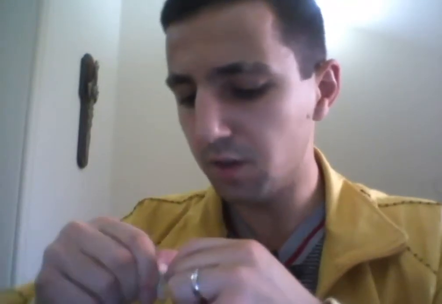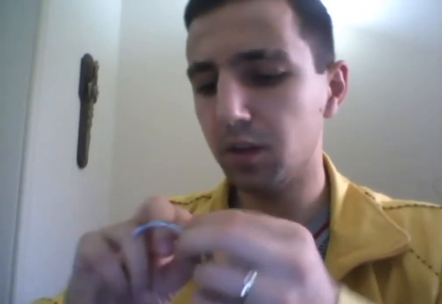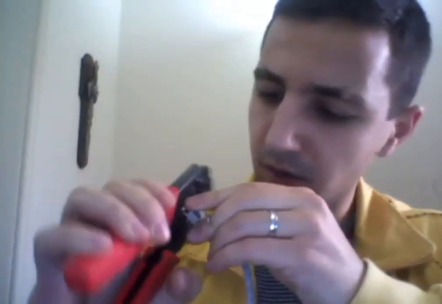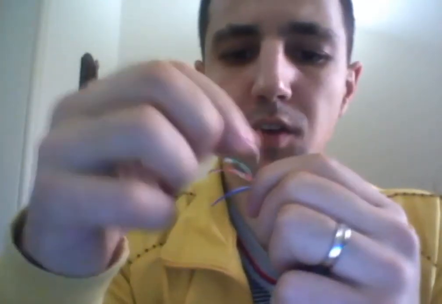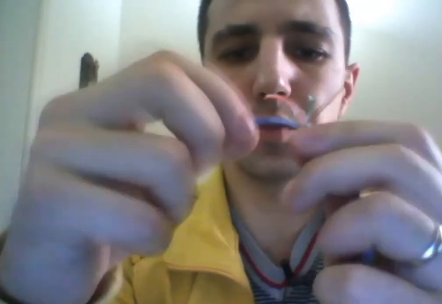That's why usually I cut a little bit of the isolation, and the remaining one I cut by hand. Okay. Again, here you can see all the pairs: brown white, brown, green white, green, orange white, orange, blue white, blue.